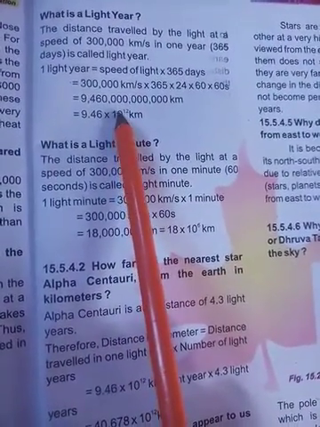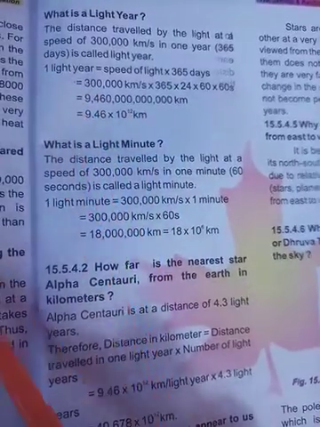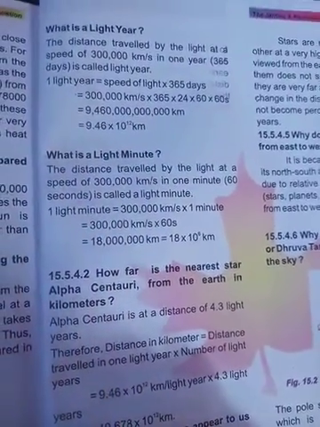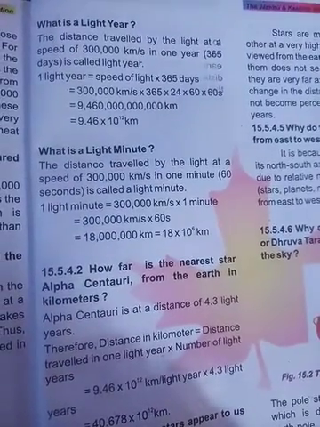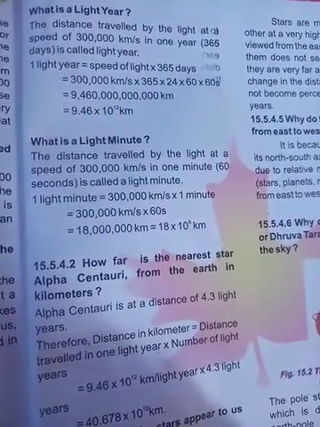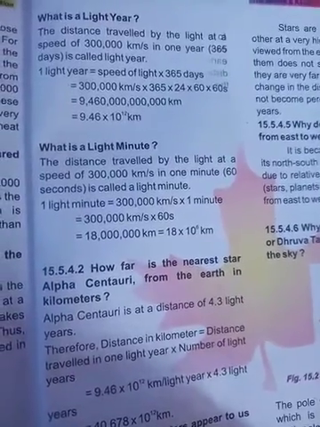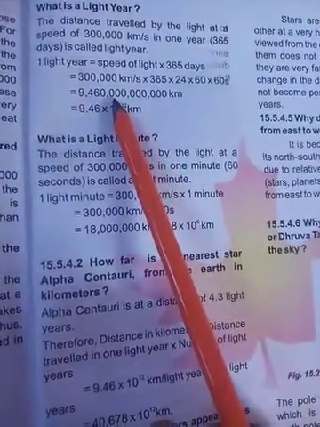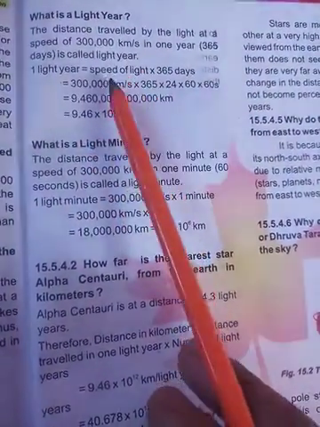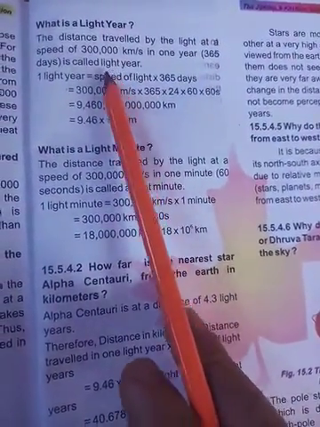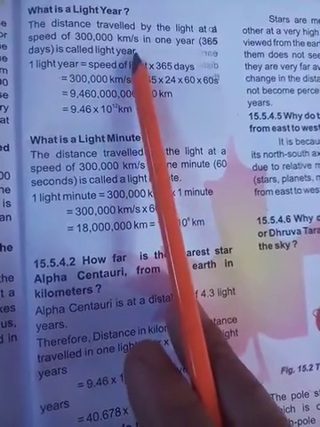So dear students, light year is basically the distance traveled by the light. How much distance is traveled by the light at a speed of 3 into 10 raised to power 5 kilometers per second in 1 year. This is called as light year.